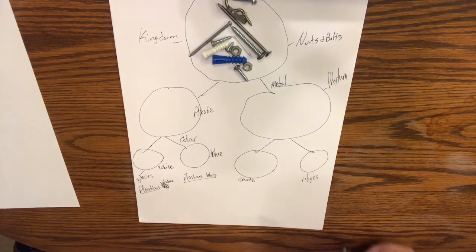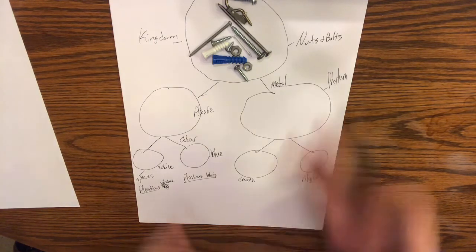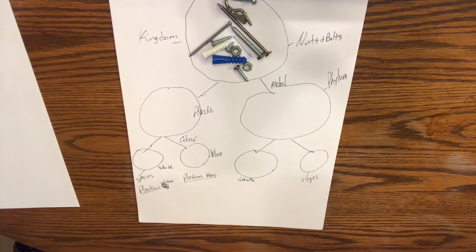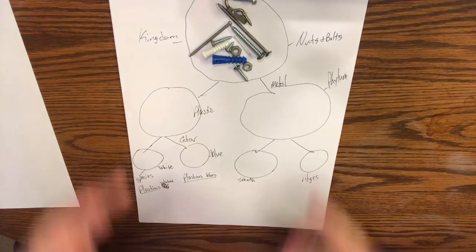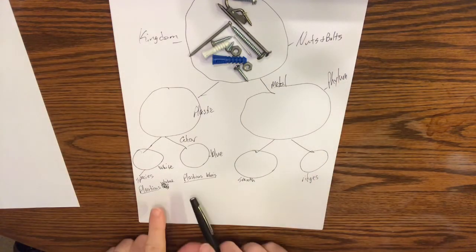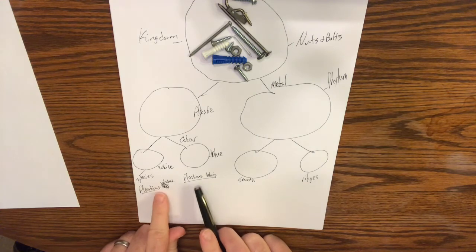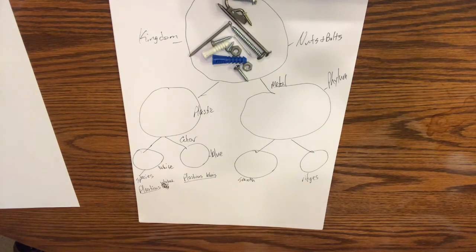Hey there, everybody. We're back for part 2 of our classification activity. What you should have by now is a classification system that you have created using your 12 objects. Not just the classification system, but also you should have scientific names for each one of your objects.